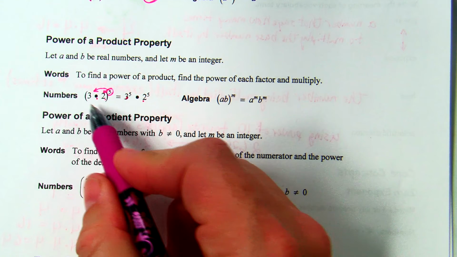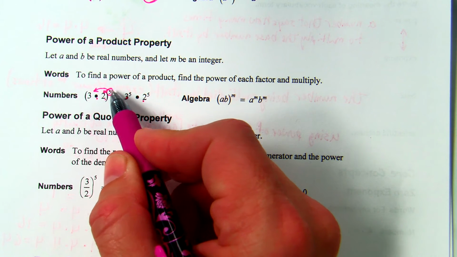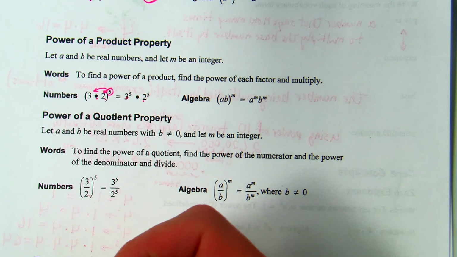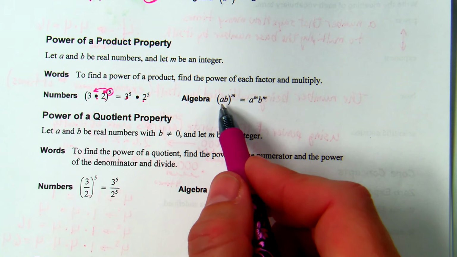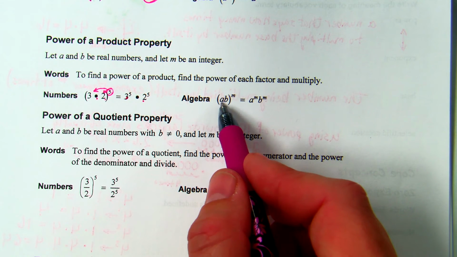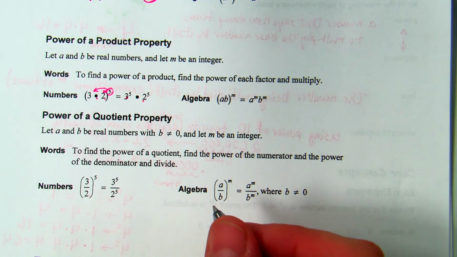Now, when you're dealing with integers, obviously, if you just multiply 3 times 2, raise it to the 5th power, you could get your answer. But when we're dealing with algebraic situations where we have variables, then that's going to come in handy to pull those apart and apply those powers to them.